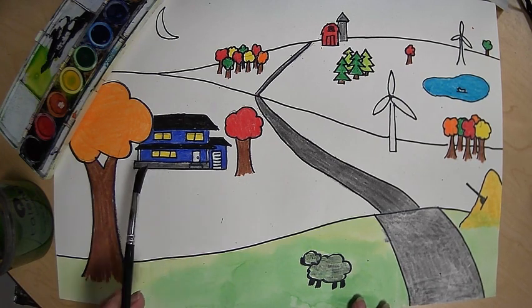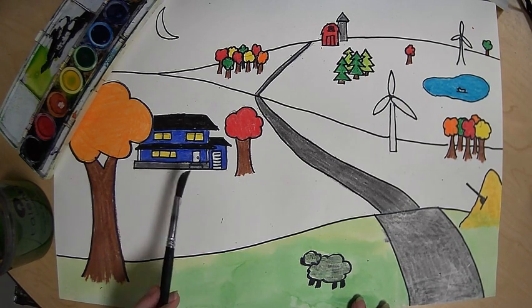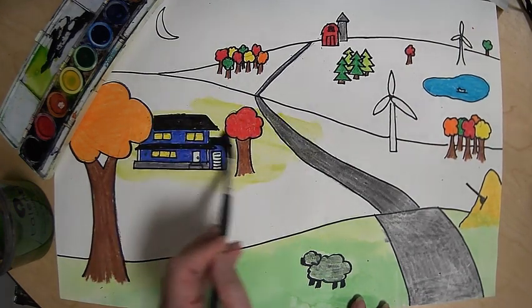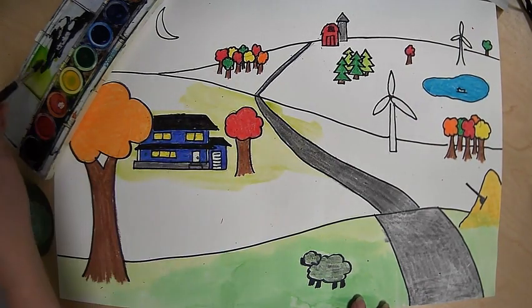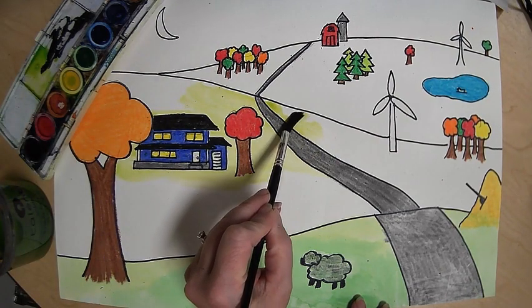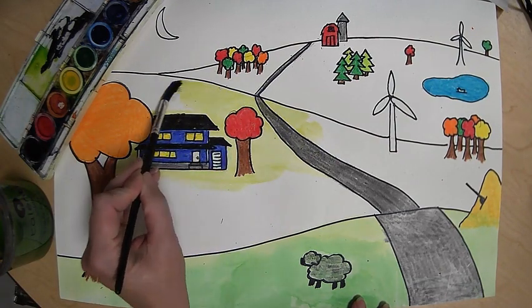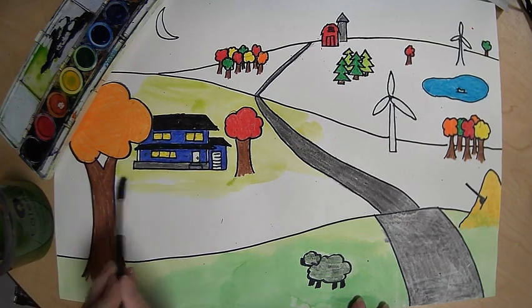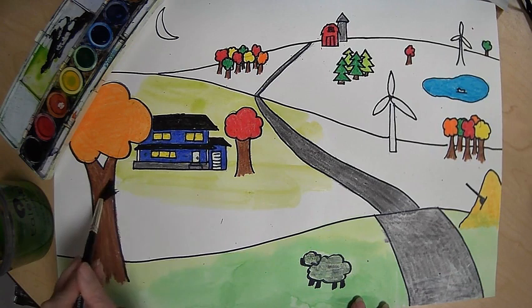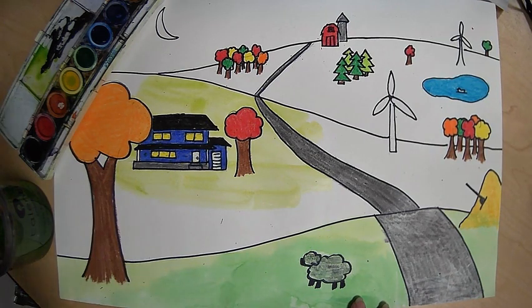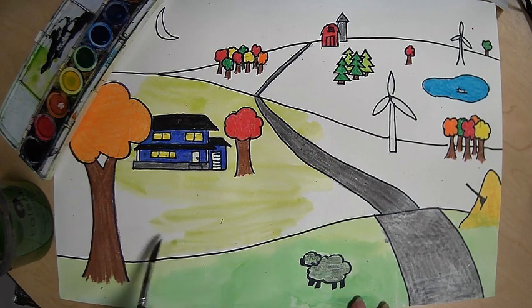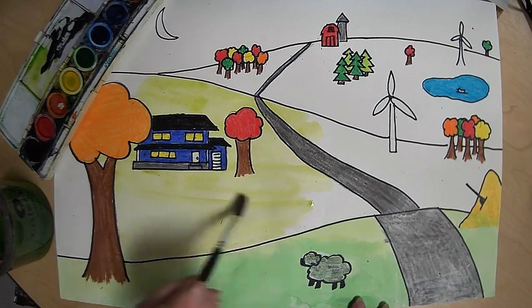Now the cool thing is with Crayon Resist, you don't have to paint around things. I'm going to paint right over my house, right over the tree, right over the road. The only thing I have to be careful of is I want to get this line. You can see how this is a slightly different color than below. So I'm going to keep painting that until I get the whole thing painted. So we're going to pretend like I have the whole thing painted.